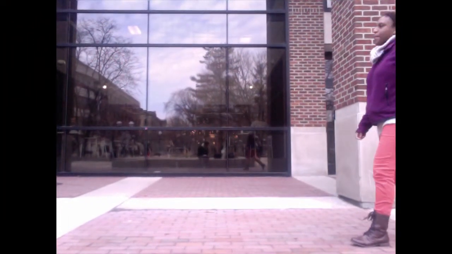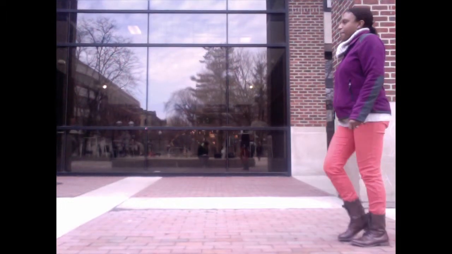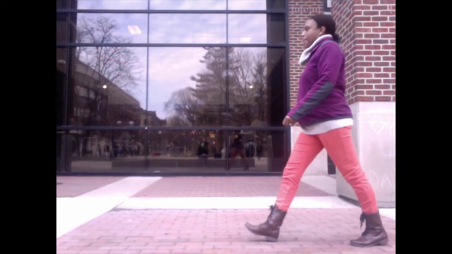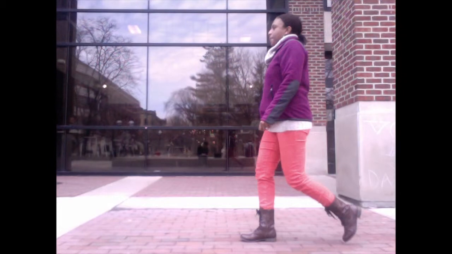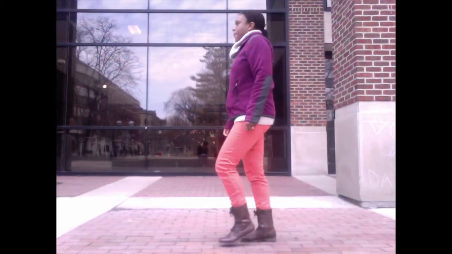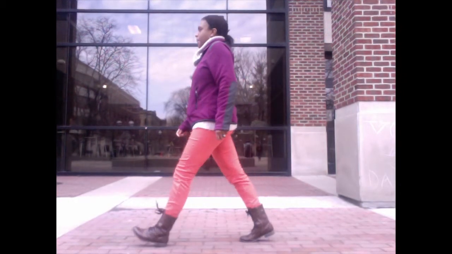Understanding normal gait helps achieve two important goals: prevention of injuries and improvement of running and walking efficiency. During the gait cycle, each leg alternates between stance phase, when the foot is contacting the ground, and swing phase, when the foot is not contacting the ground. You spend 60% of the gait cycle in stance phase and 40% in swing phase.